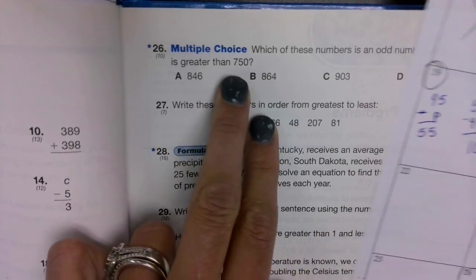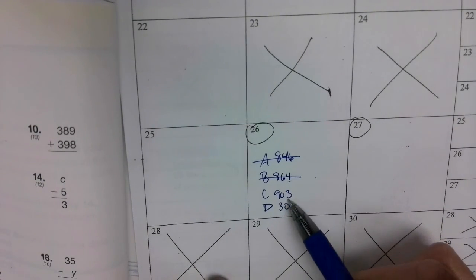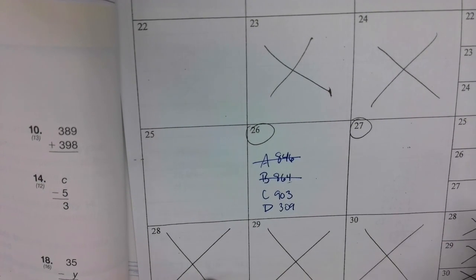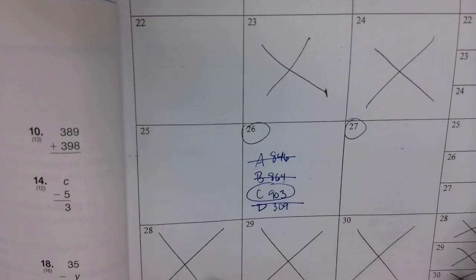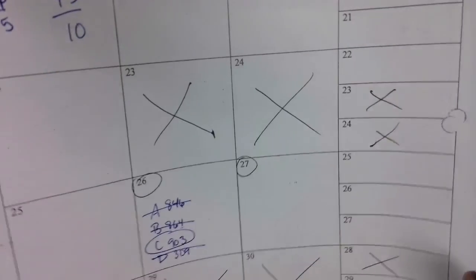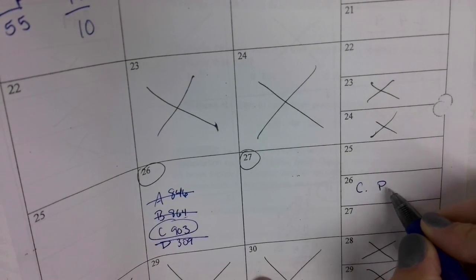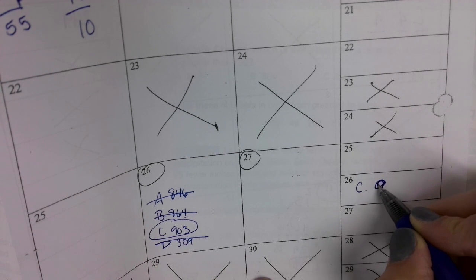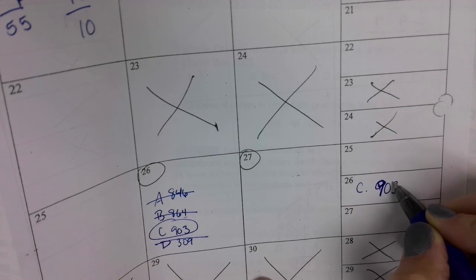It's got to be greater than 750. Which one of these two is greater than 750? Well, 903. So it can't be D. So we get C, 903.